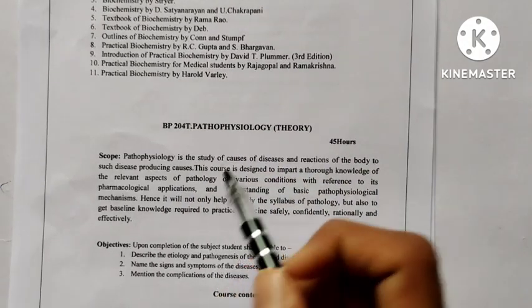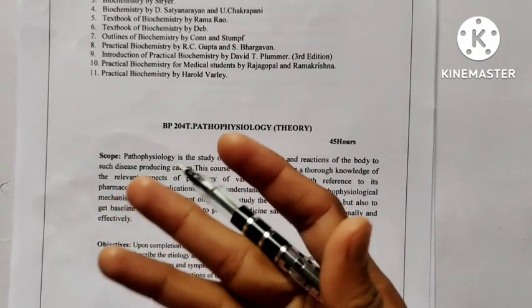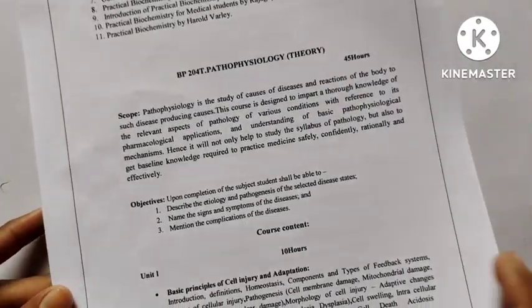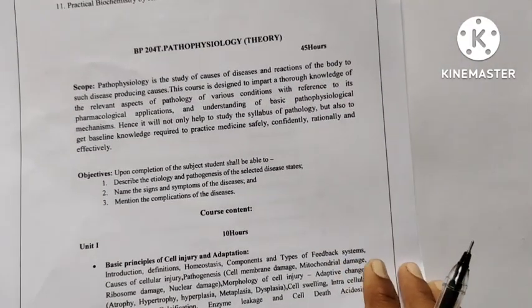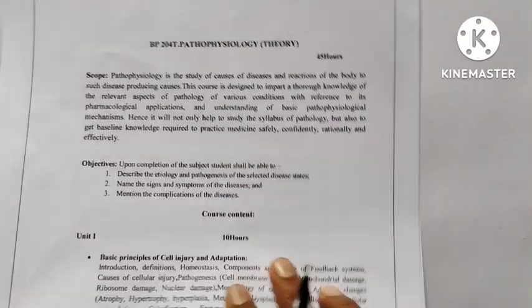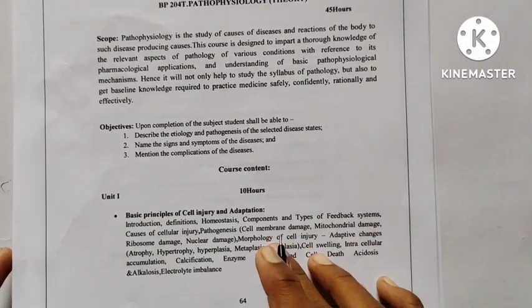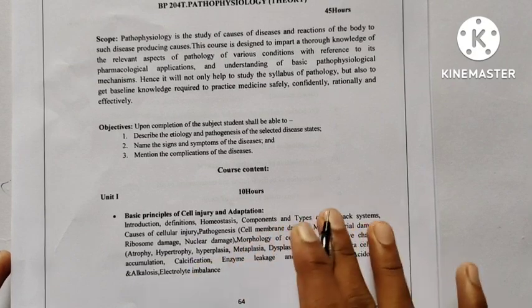Then pathophysiology, a very simple subject. Here you will study diseases and the signs and symptoms of those diseases. In unit 1, just this part is missing. I will find it and add it in the description. In pathophysiology, the basic principles of cell injury and adaptation.